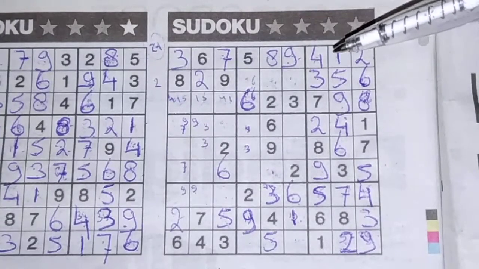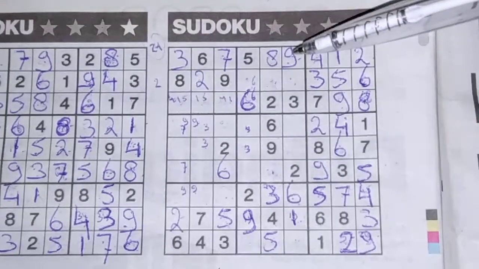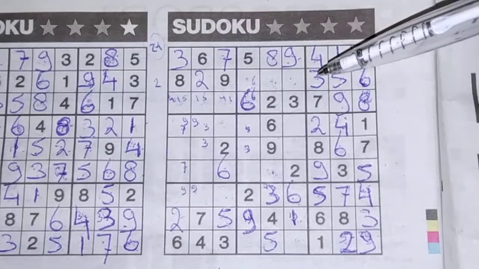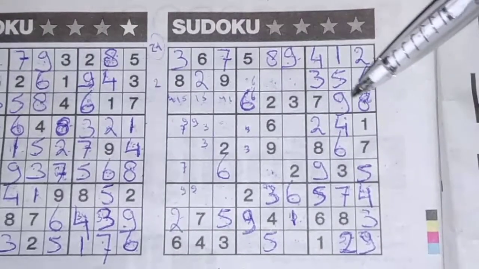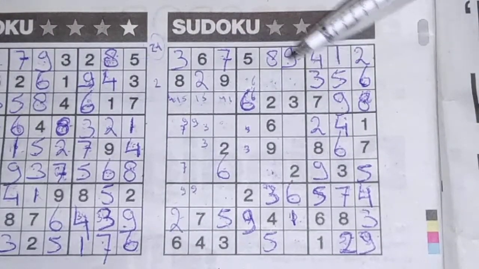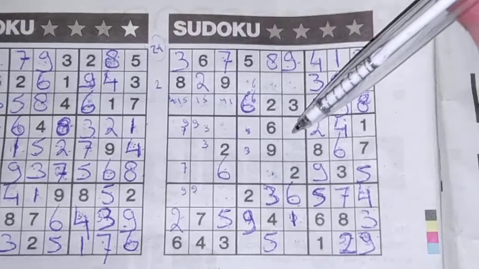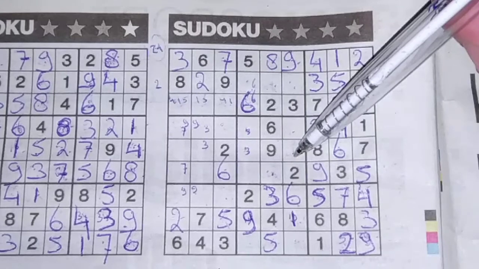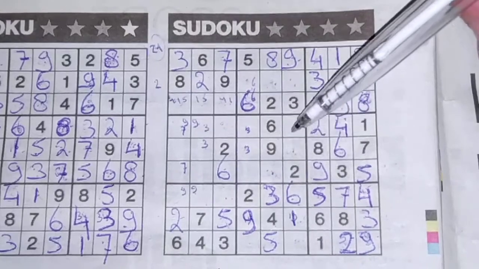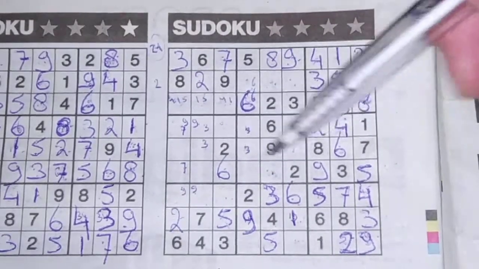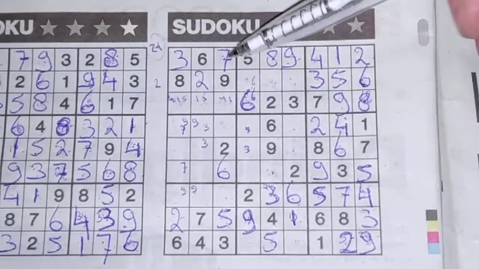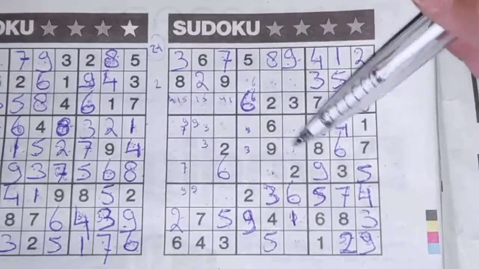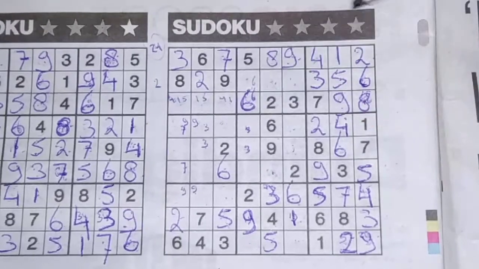How about the number 7 and 8? 5. These two should be the 5. Here. 5. 5. Here gonna be a 5. Here gonna be.